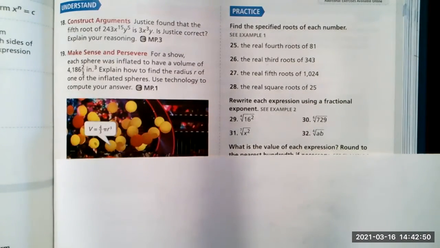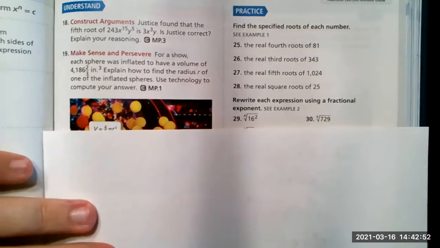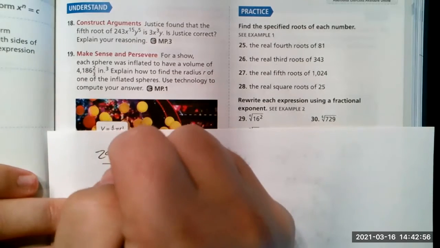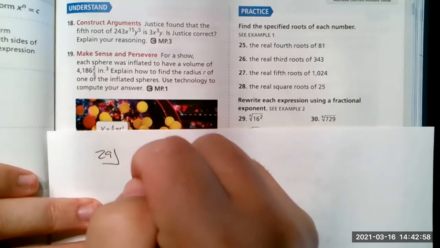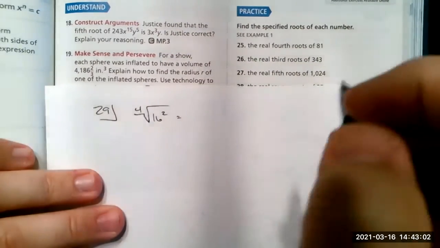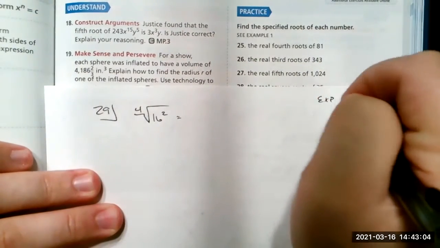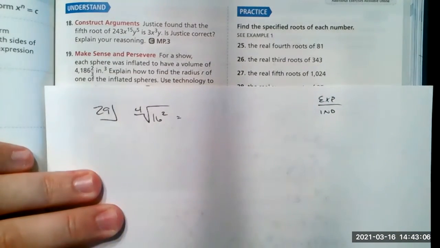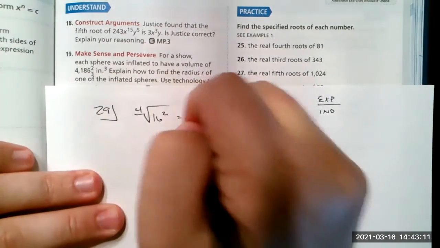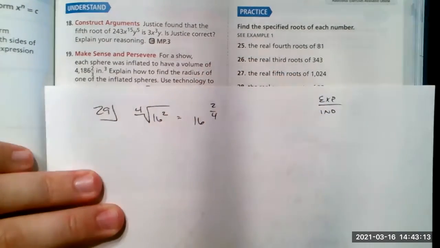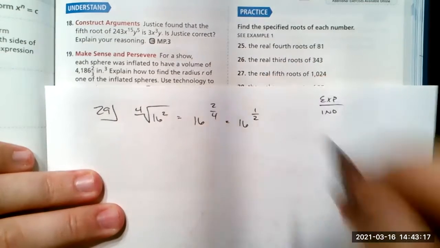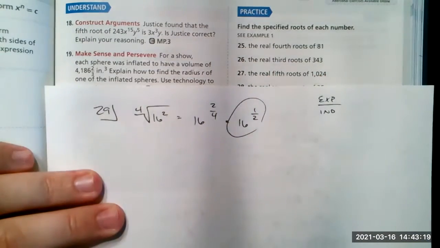Rewrite each expression using a fractional exponent. So for 29, I'm going to go ahead and write this out. The fourth root of 16 squared. Keep in mind when I write this out, it's going to be exponent over index. So the exponent of it divided by the index. So 16 to the 2/4, and go ahead and always simplify: 16 to the 1/2.